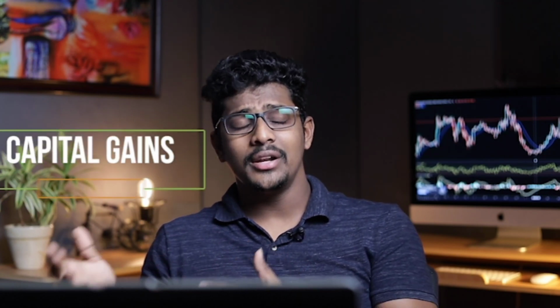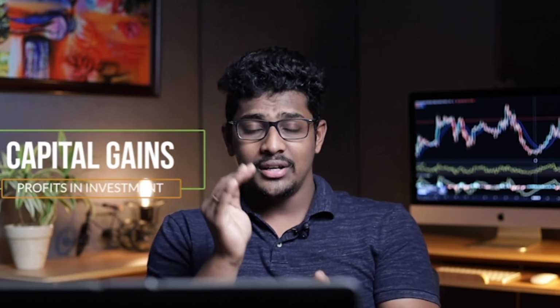Basically, when you are investing in the market, you have 2 types of profits. One is capital gains. Capital gains means when you invest maybe 1 lakh rupees in your portfolio, and that 1 lakh rupees turns out to be 1,30,000 rupees, which means you profited 30,000 rupees. Number 2 is that you will be paid dividends as profit.